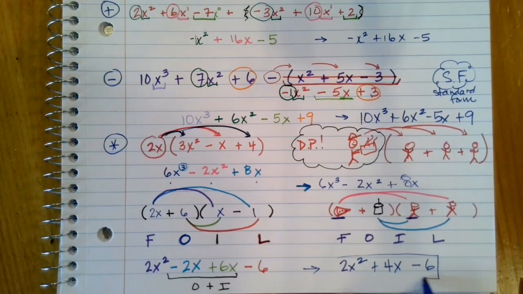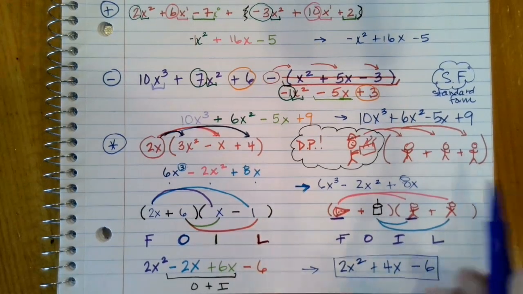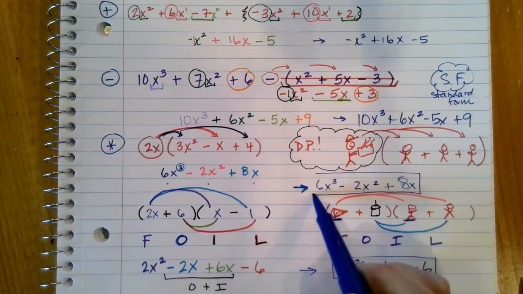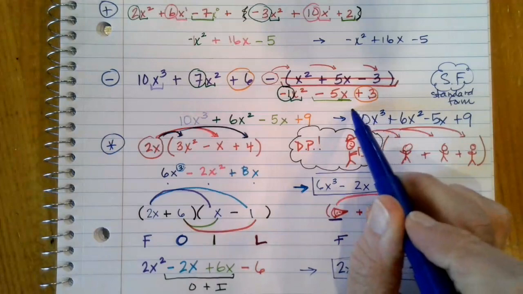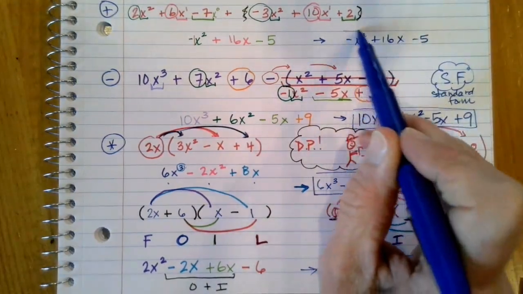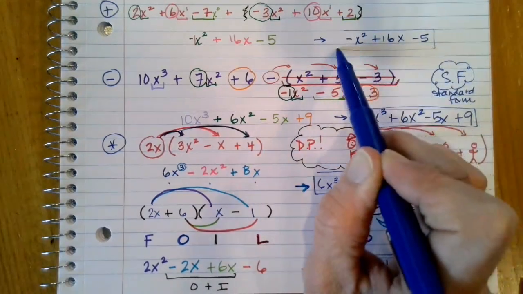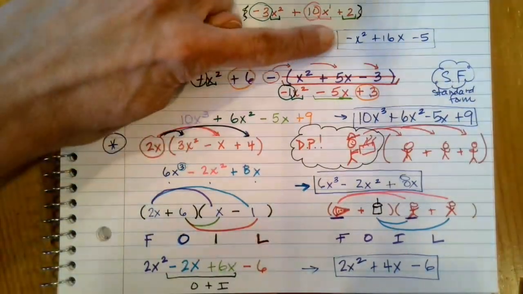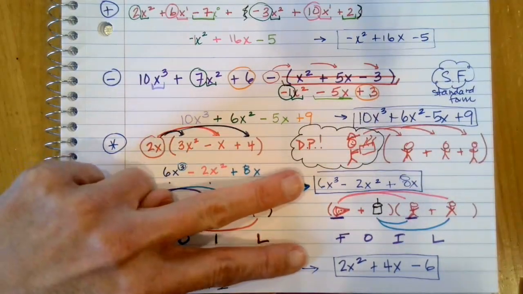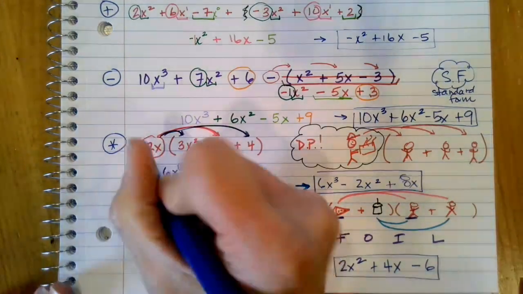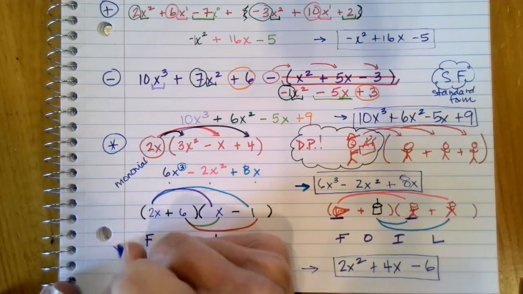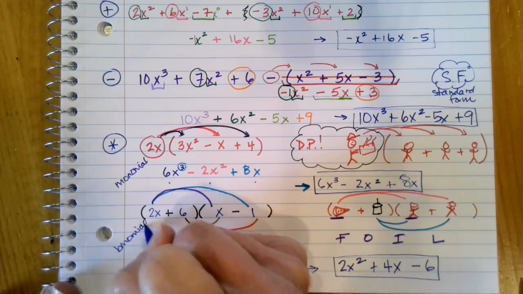So each of these operations is in the past notes. If you are a person who doesn't quite yet understand, go back and watch the past videos, because everything in math builds. And before you can do each next lesson, you need to know how we got the sum, how we got the difference, and how we're getting the products using the distributive property when I have a monomial or a binomial factor.